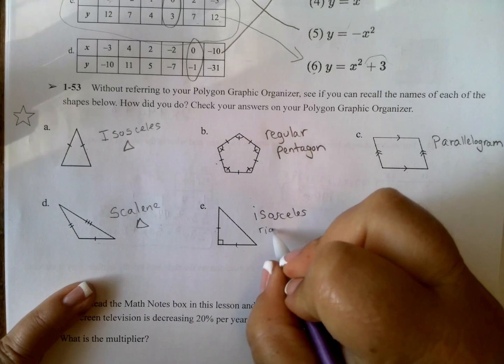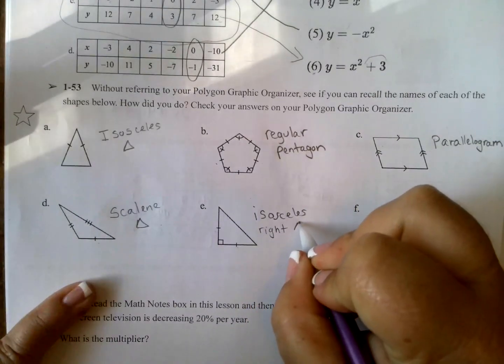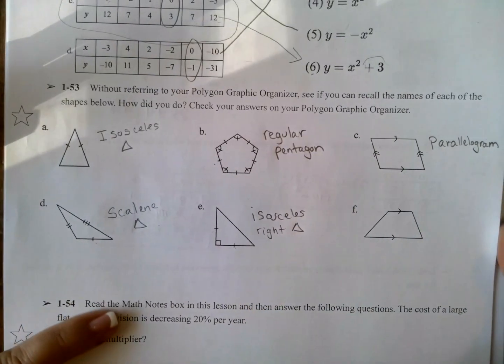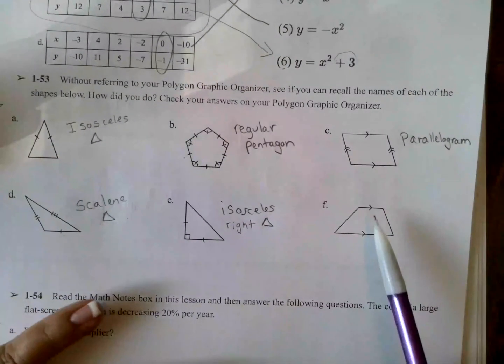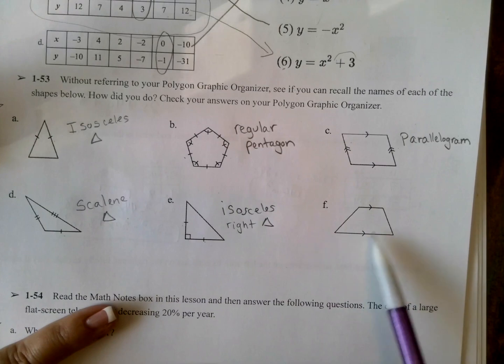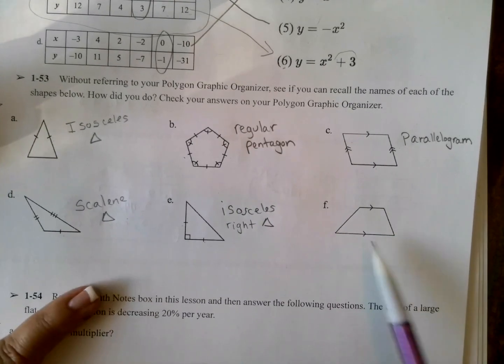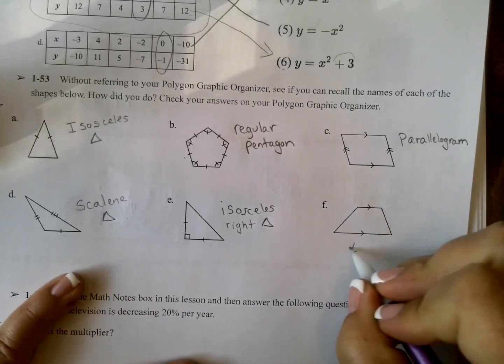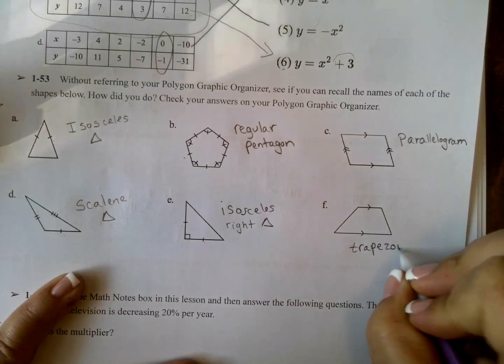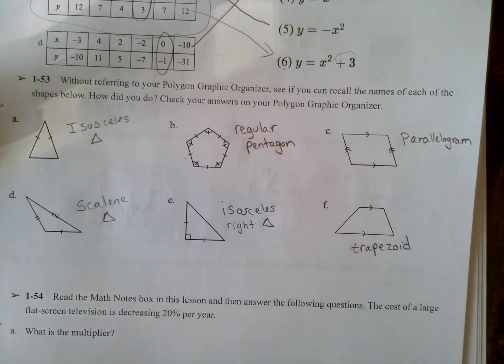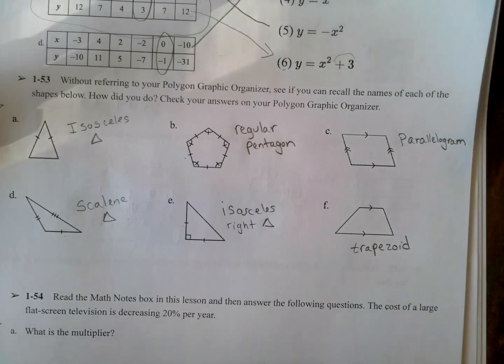right triangle. And then when you have the bases that are parallel right here, that's called a trapezoid. All right, that's number 53.